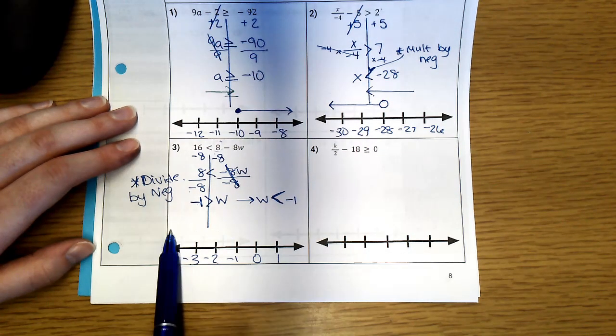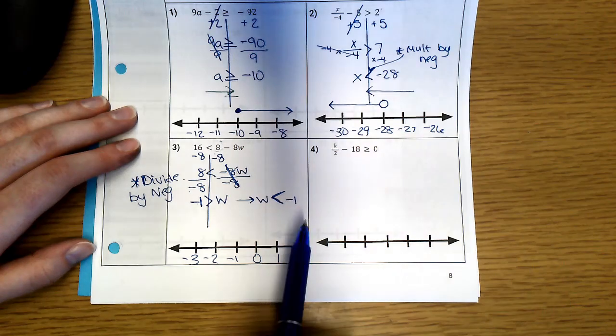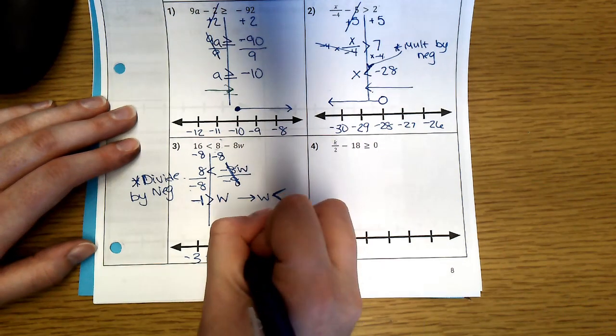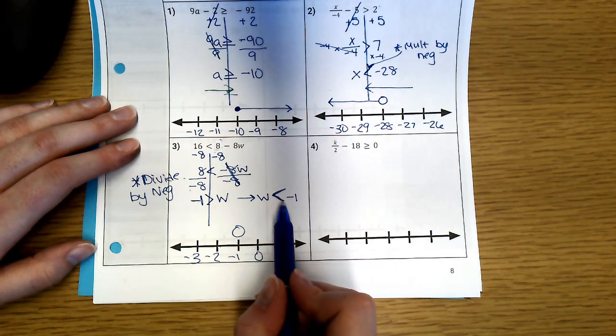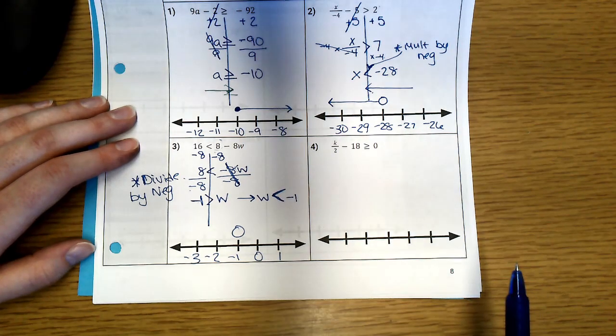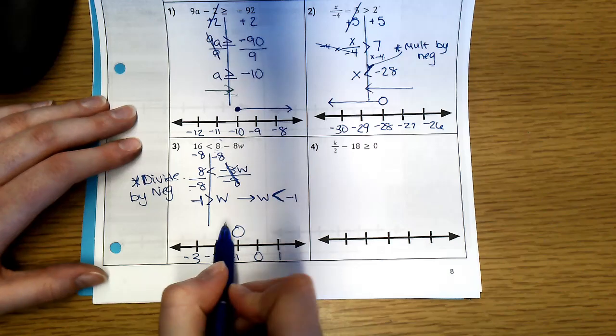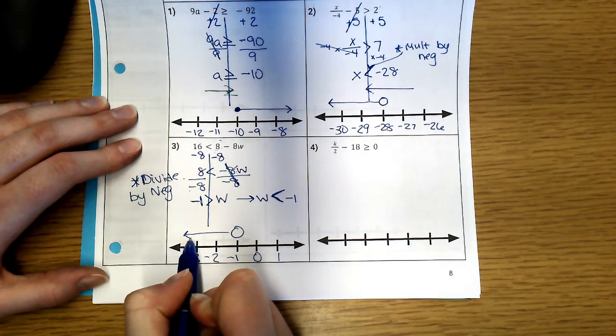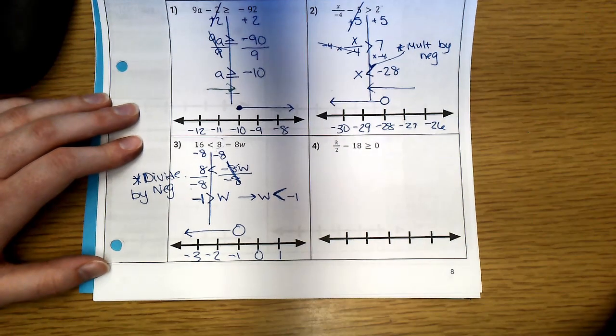The problem with not flipping it around is most of us are going to end up drawing our arrow the wrong way. Once we flip it around, we can say, okay, I make my arrow like this. My arrow is going to end up going this way. Okay? But my dot at negative 1 should be empty because I am not including negative 1 in my inequality. It's just less than, not less than or equal to. Since w is less than negative 1, my arrow is going to be to the left here. It's all the numbers that are smaller than negative 1.